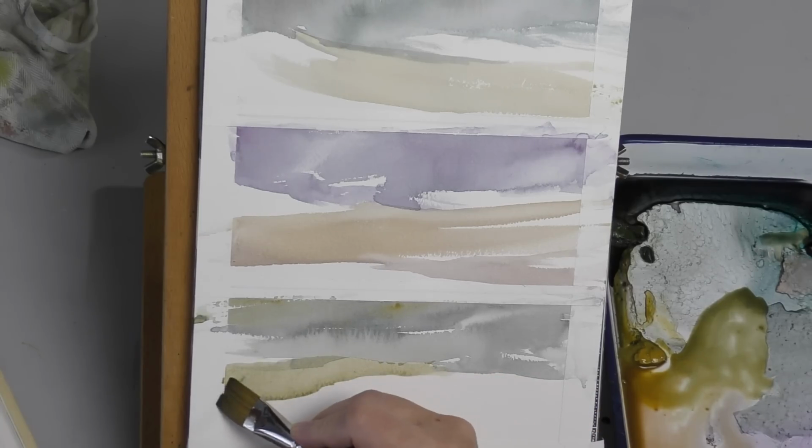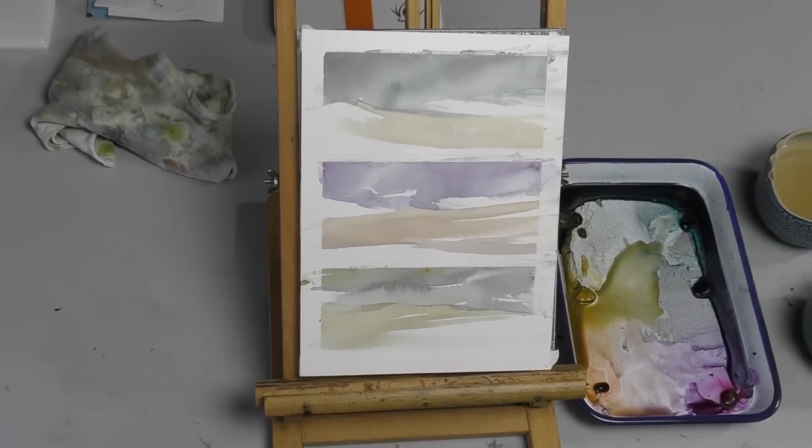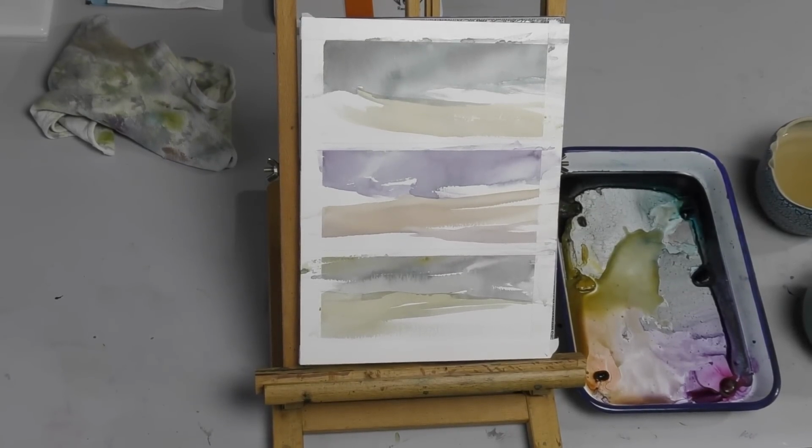Everything at this point is light, but I wanted to leave enough white or really bright areas so I can create these bands of contrast. I'm waiting on those to dry.